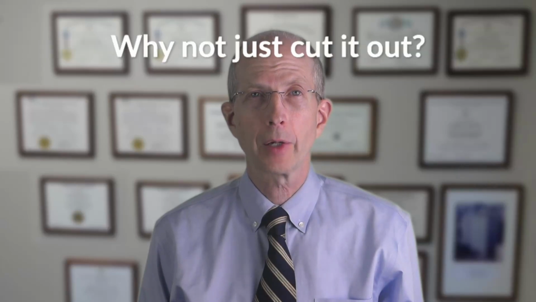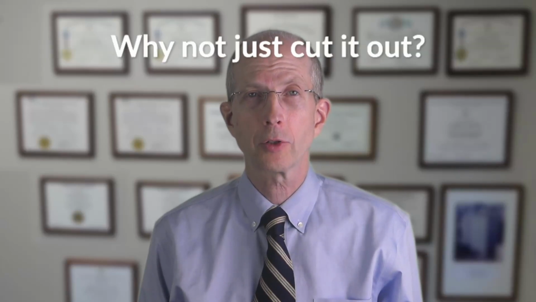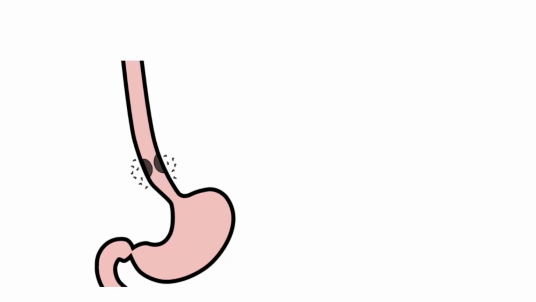I'm occasionally asked by patients why we don't just remove esophageal cancer with surgery as the first treatment. The answer is a bit complex. When a patient is diagnosed with cancer of the esophagus, it can look like the cancer is confined to the esophagus. But sometimes what we see from the inside of the esophagus is just the tip of the iceberg. There's frequently spread of cancer cells into the nearby tissue or lymph nodes.